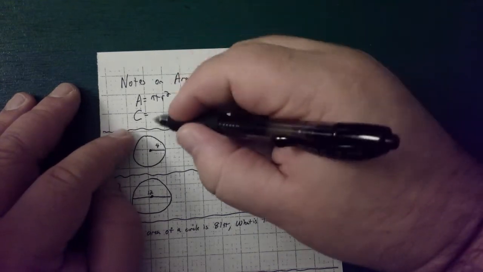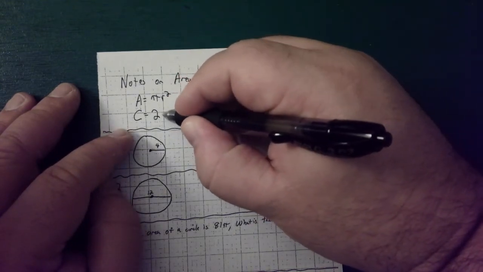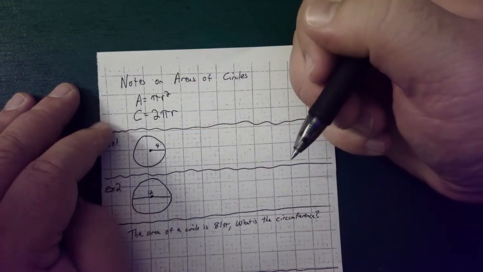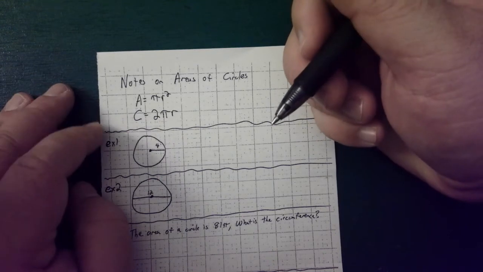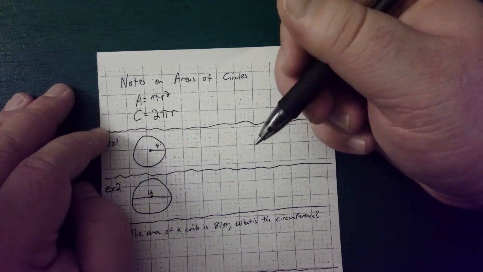Circumference of a circle, there's two formulas. The one we're going to use, just to keep everything kind of uniform, is 2 pi r. We're going to make you find the radius always, and then work from that. Okay? So the thing that freaks everybody out is pi.